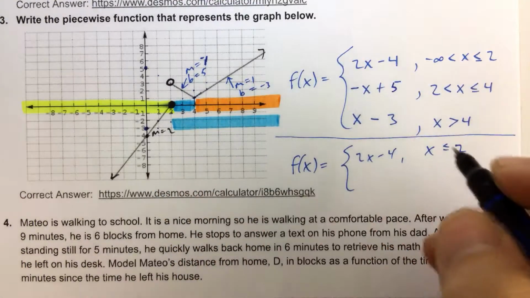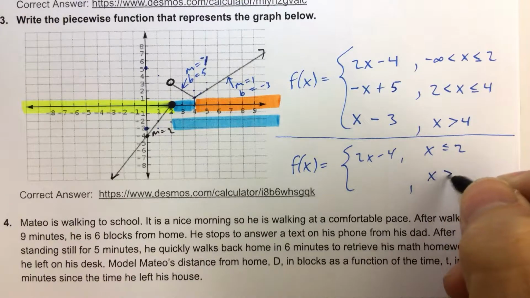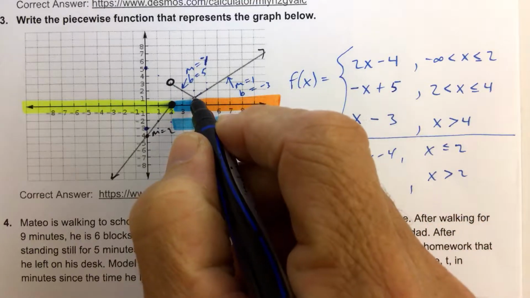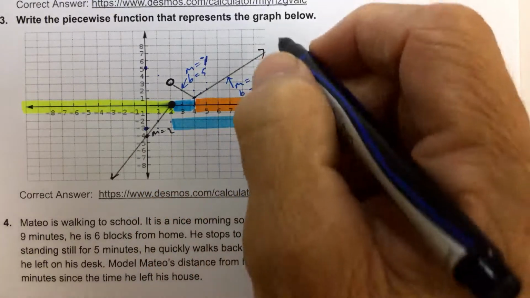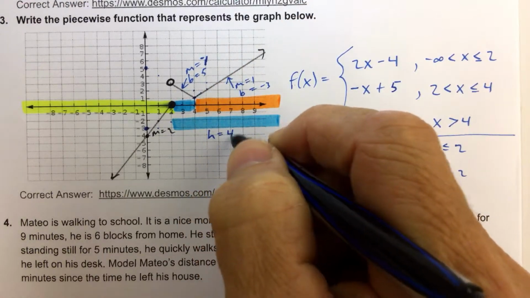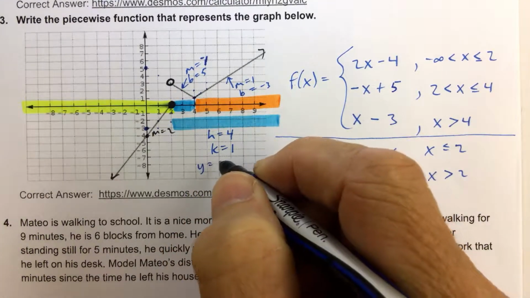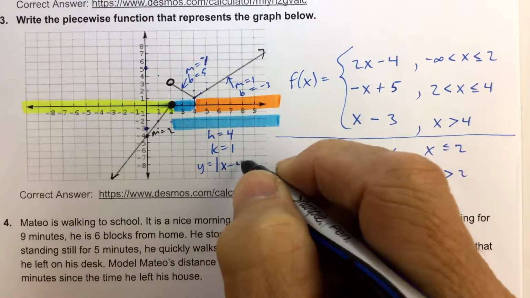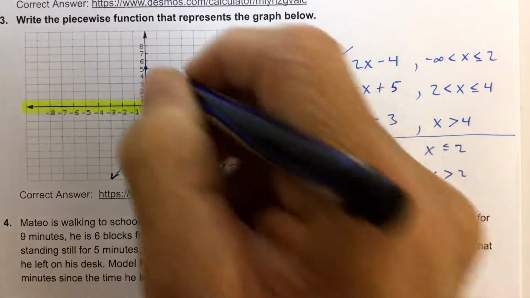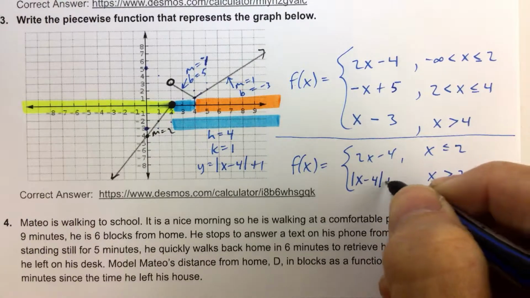So what you should know by now is, first of all, this is for x is greater than 2. Understanding that the vertex of the absolute value function is (4, 1) means that h is 4 and k is equal to 1. And so therefore we have y equals the absolute value of x minus h, x minus 4, plus 1. So we would write that right here. That V right there has an equation y equals the absolute value of x minus 4 plus 1.